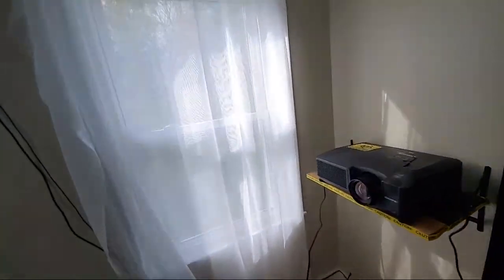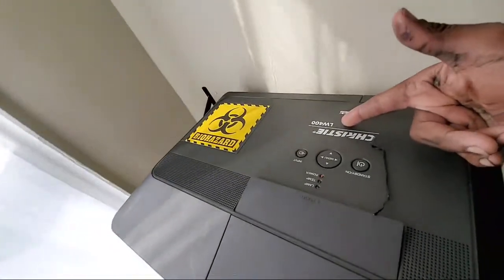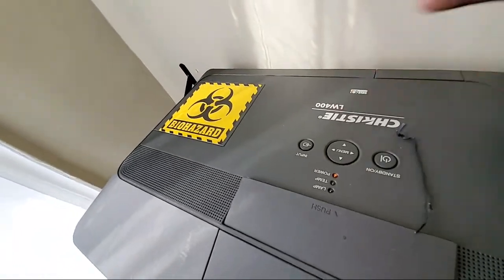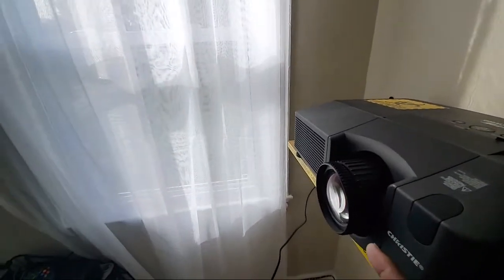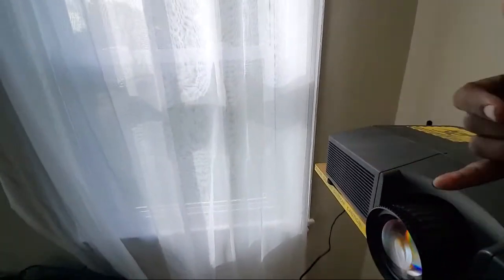Now look at this one. This is also an LXW400. Same thing on the floor, right? But look at the lens on this one. See how the lens sticks out? See how it doesn't have the bridge that comes across?